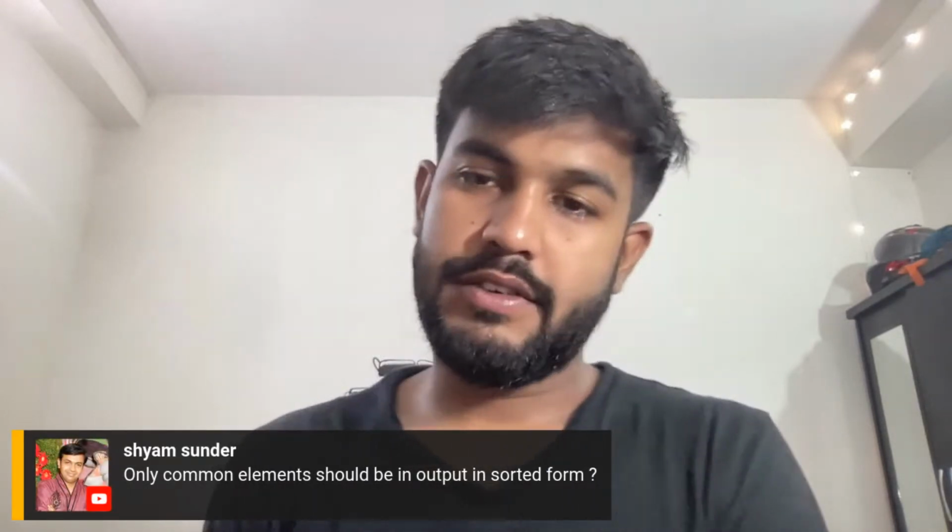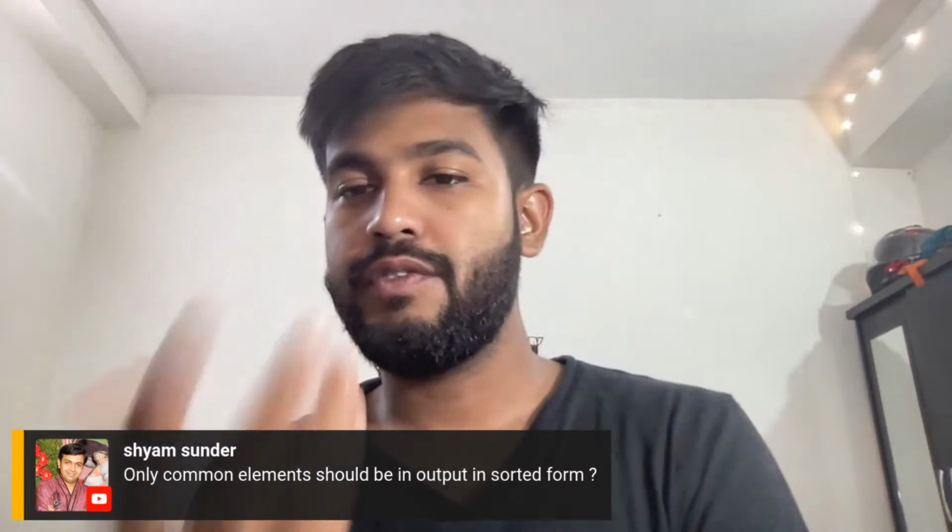Okay. So only common elements should be in the output in the sorted form. Yes, absolutely. This is what we would do.